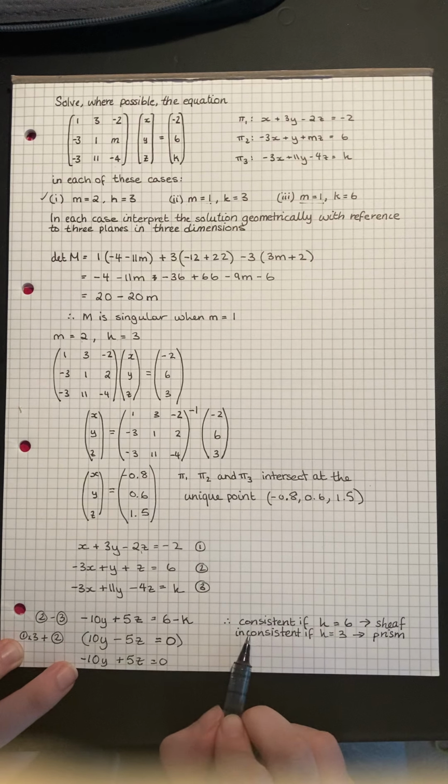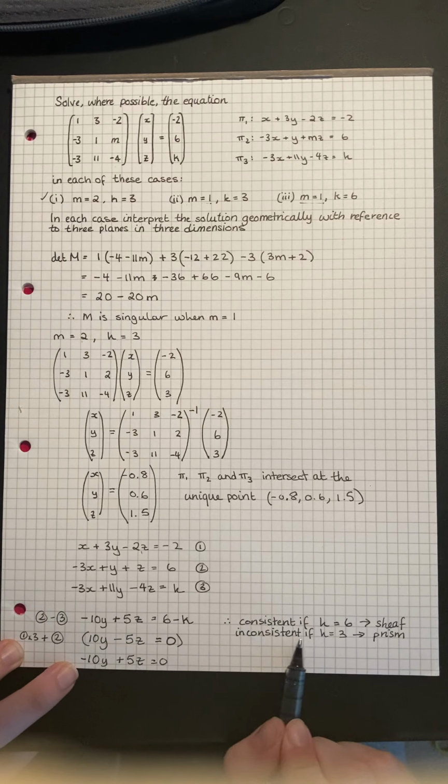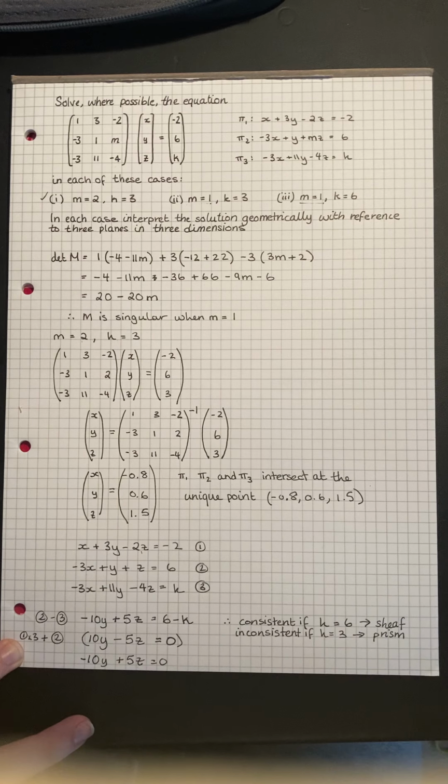Okay, and that's all your answers. So that's the answers to part 2. Inconsistent if k equals 3, they form a triangular prism. So there are no points of intersection between all 3 curves. And that's your answer to part 3. They are consistent if k equals 6. They form a sheaf and intersect along one straight line. Infinite points of intersection.